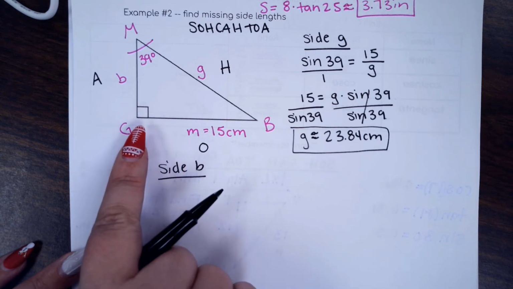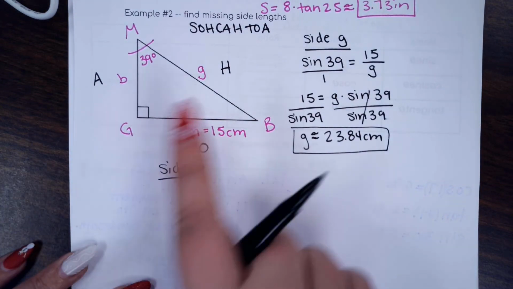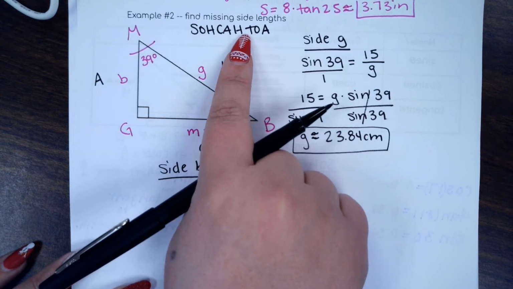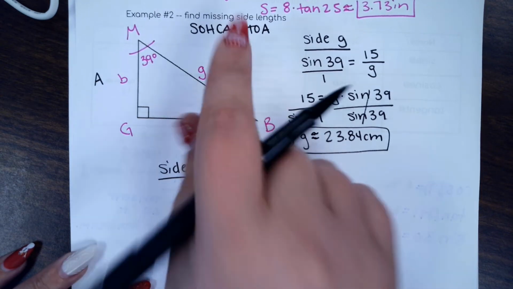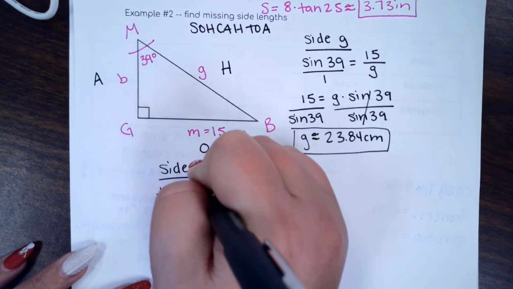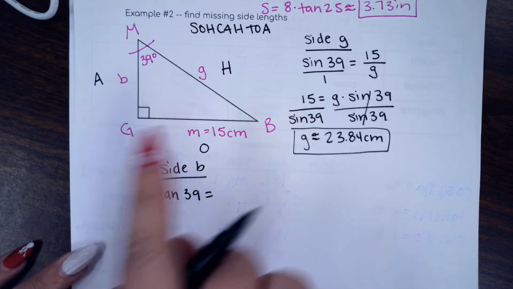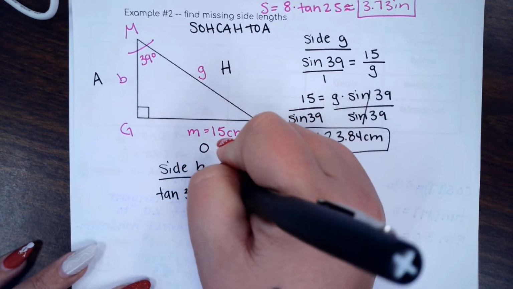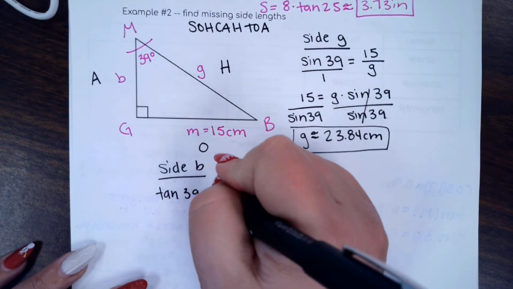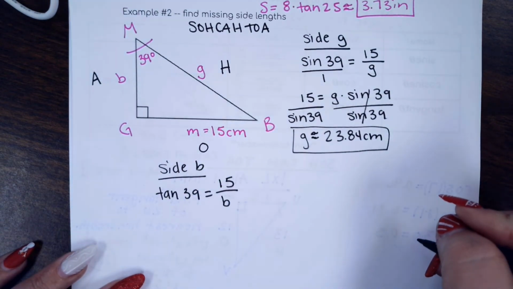And we're looking for the adjacent side, right? So we look at SOHCAHTOA. Okay, T looks like it's tangent, opposite over adjacent. That's what we want. So tangent of 39 equals our opposite side, which we were given, 15, divided by adjacent, which is our side B, which is what we're looking for.